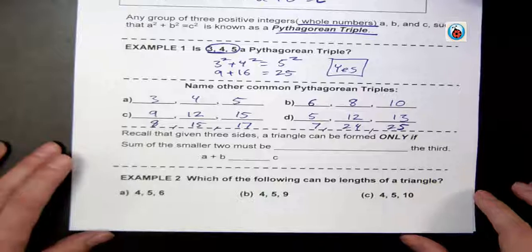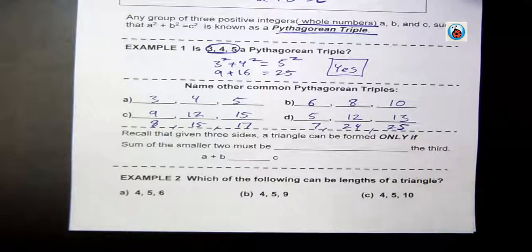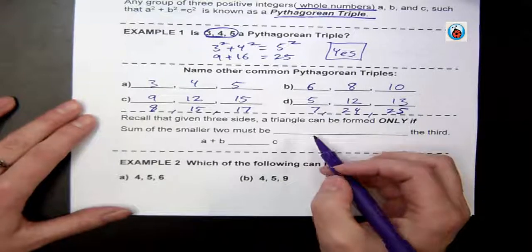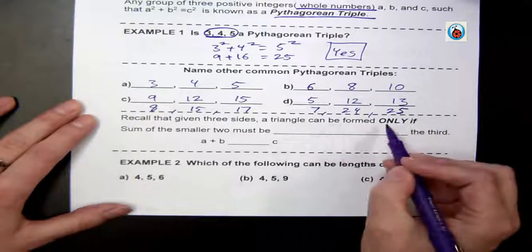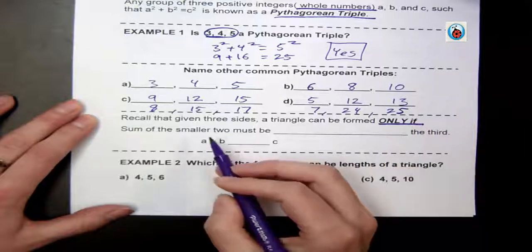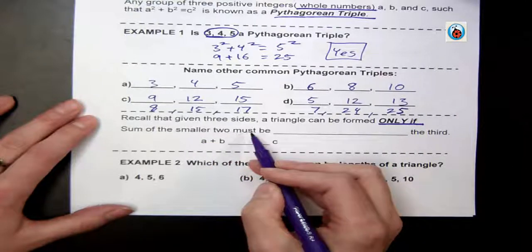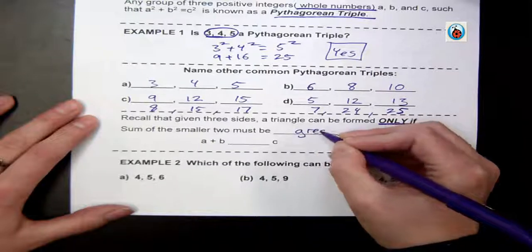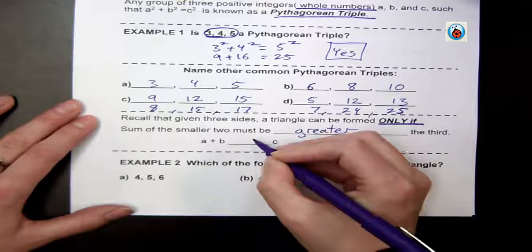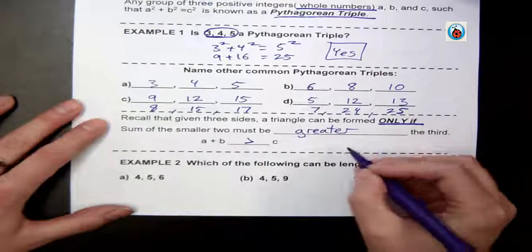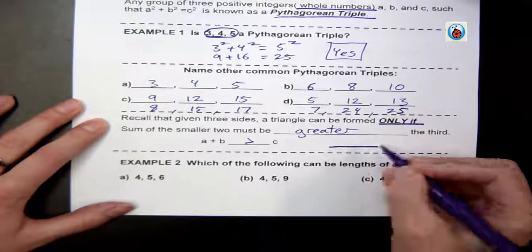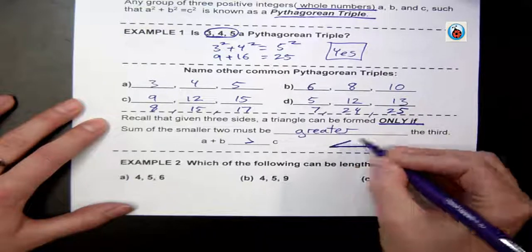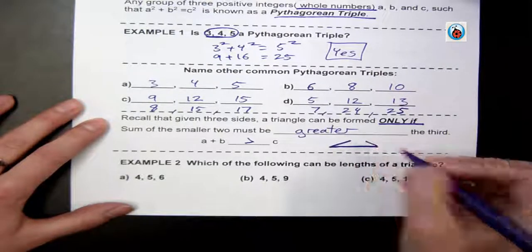Alright, and then the rest of our lesson is just dealing with what types of triangles are formed when we're given some numbers. And so we did this last semester. A triangle can be formed only if the sum of the smaller two sides is greater than the third side. And we did that activity, talked about if I have a triangle and this is my one side and the other two sides aren't long enough, they can't meet. There's no way to do it.